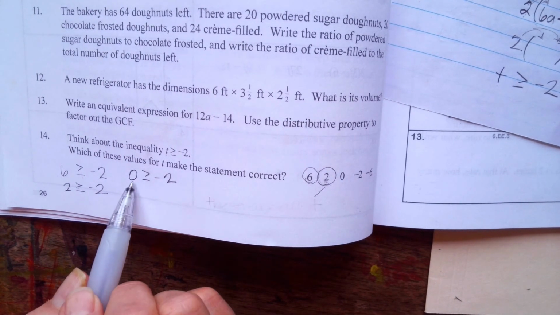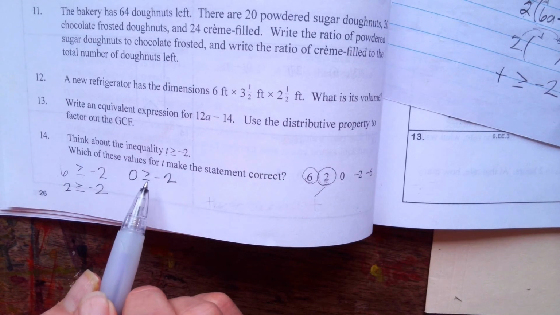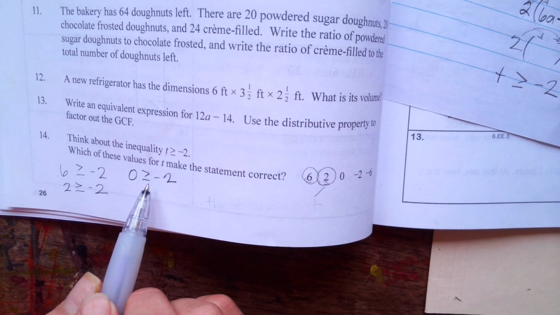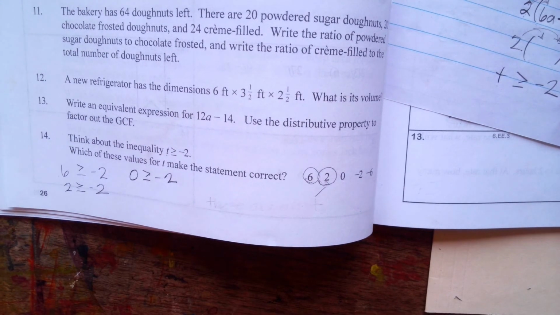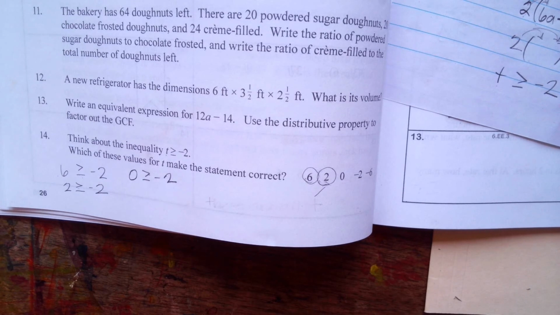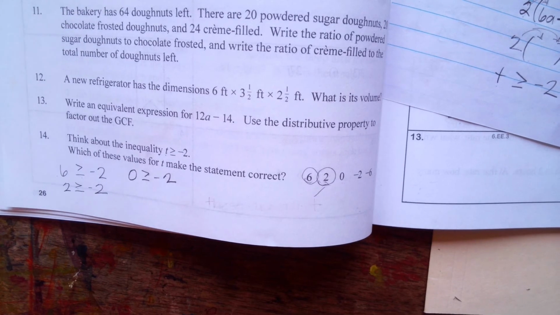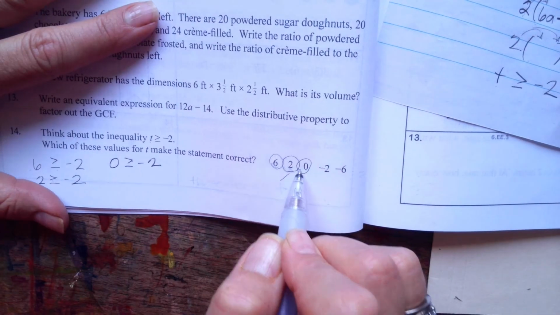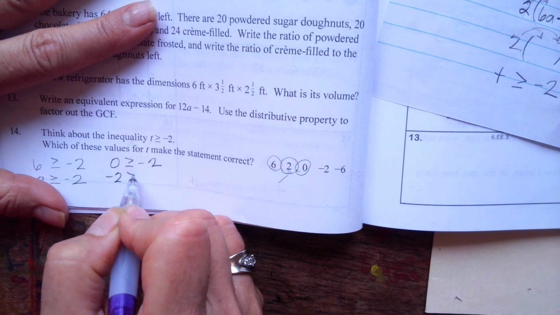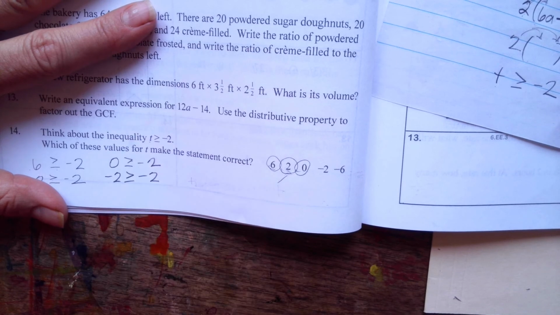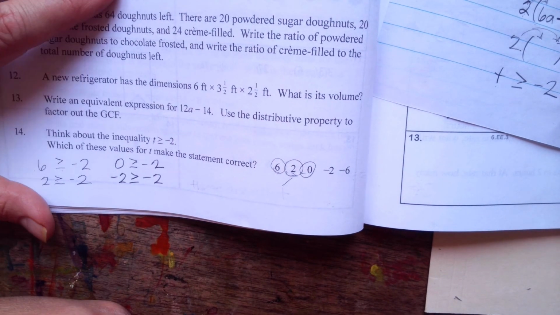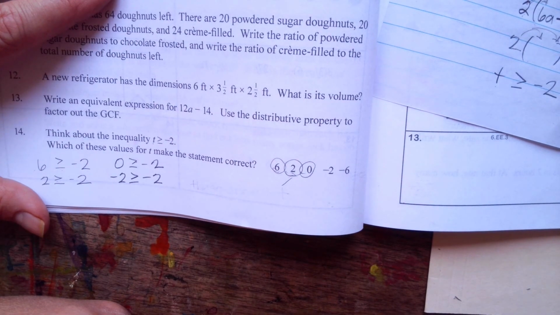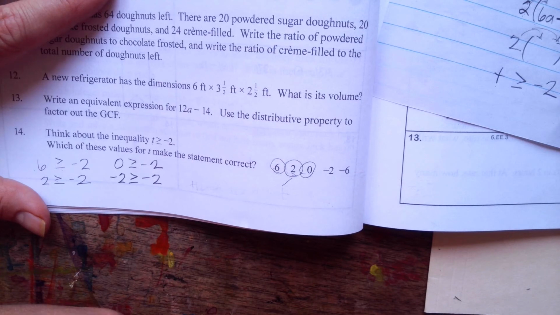So is this statement true? 0 is more than or equal to negative 2. Yes. True, right? Awesome. Okay, now we're going to go to the next number. Is negative 2 greater than or equal to negative 2? It's equal. So is this true?